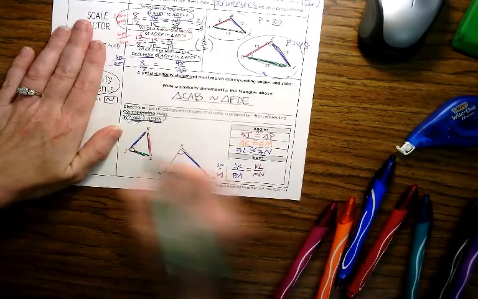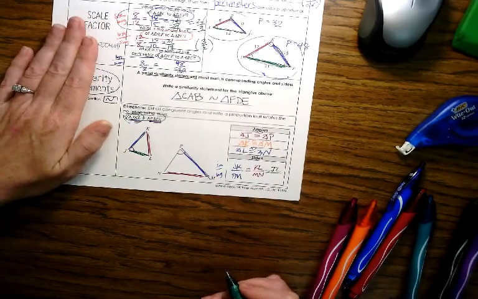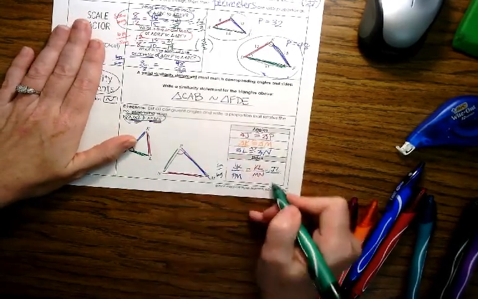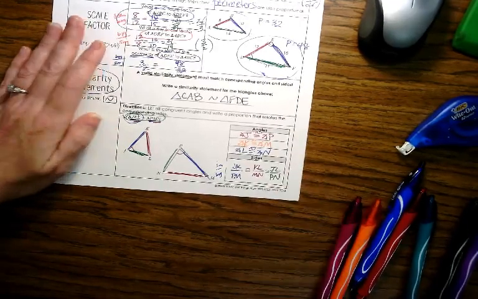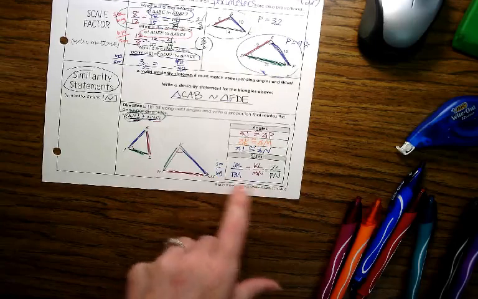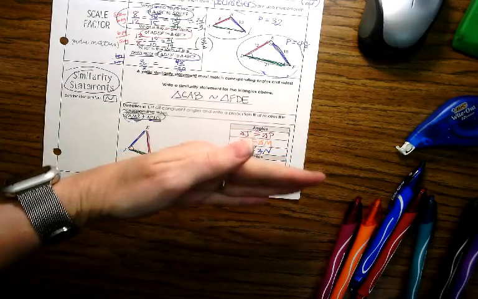And so now all I have left is JL. Which one should it correspond to? PN, so that's going to go in a fraction with its corresponding side. And however big these are, each of these fractions I made should equal the same scale factor. If I flipped them over big over small, you should still get the same number, it's just going to be a different number because you flipped them all over.